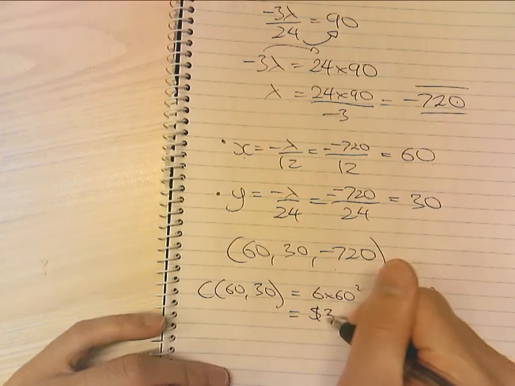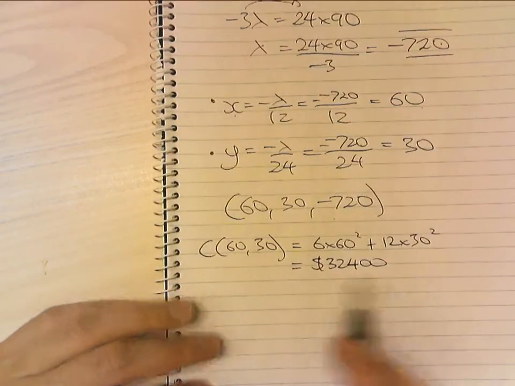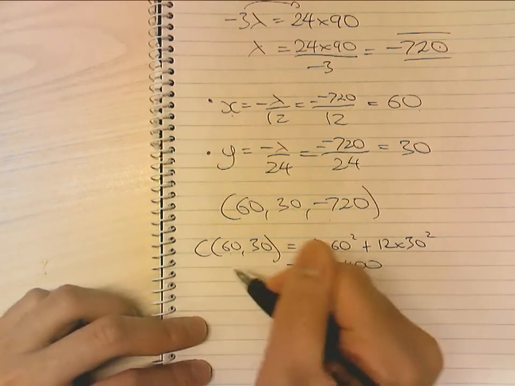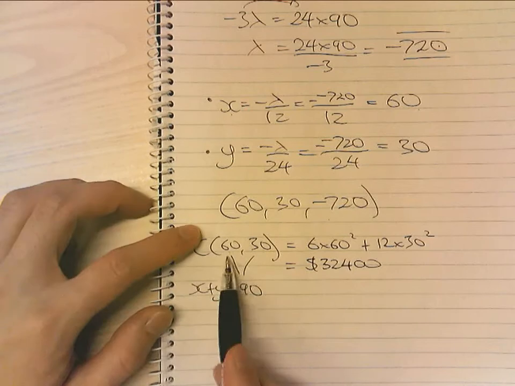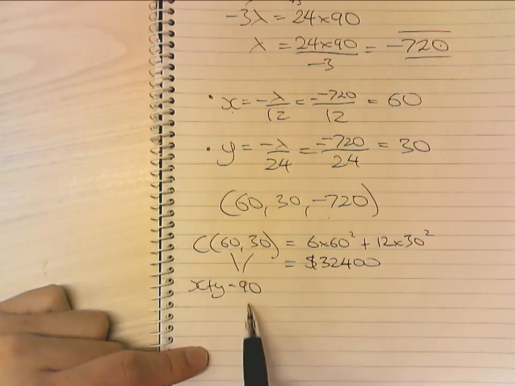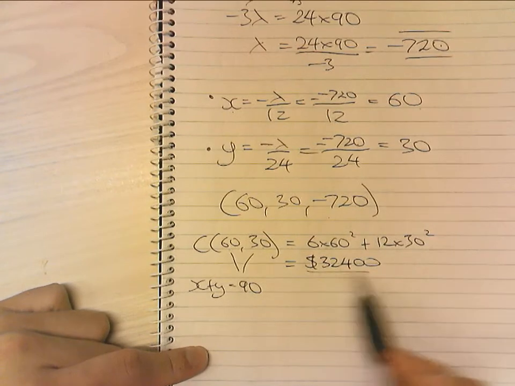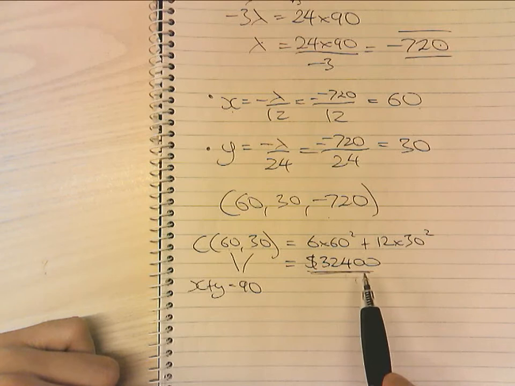32,400. There's your minimum cost. So here's the theory. Any other value for x and y, remember, they must sum up to 90. So x plus y equals 90. And you can see that's a good way to check. 60 plus 30 is indeed equal to 90. Any other combination of x and y, as long as they sum up to 90, will not get you a lower value than this value. This is your lowest, or your minimum.